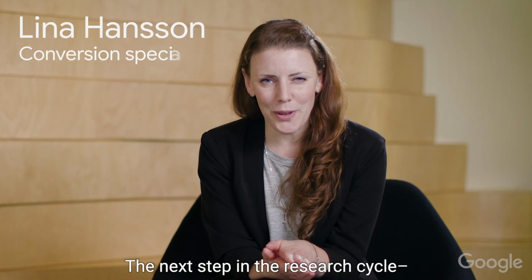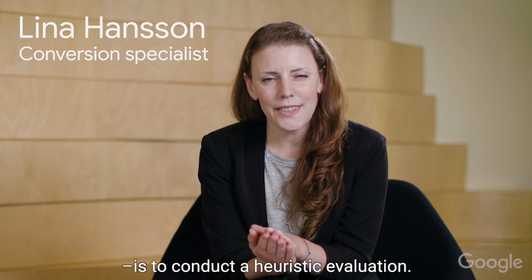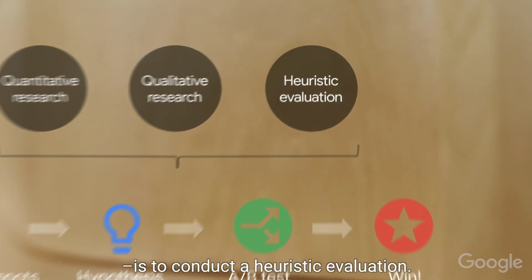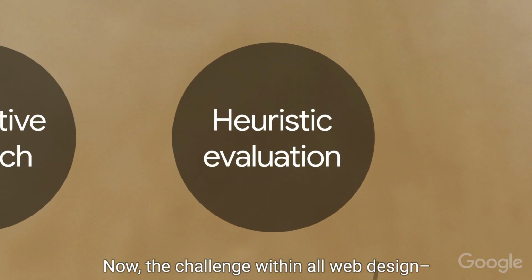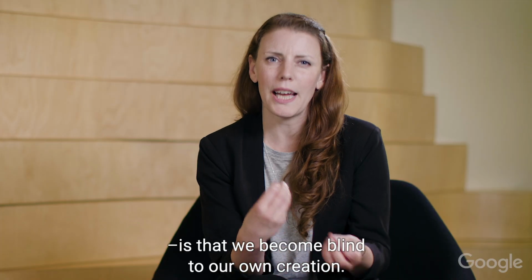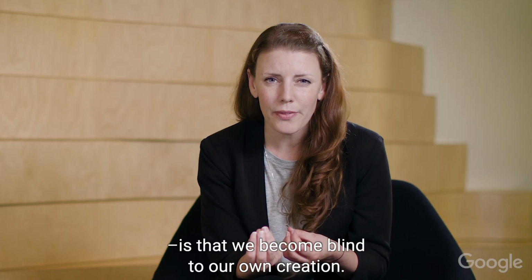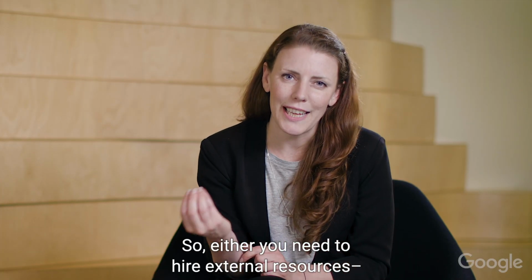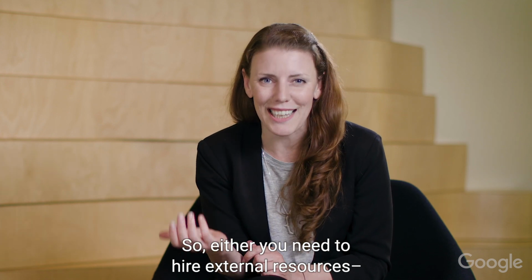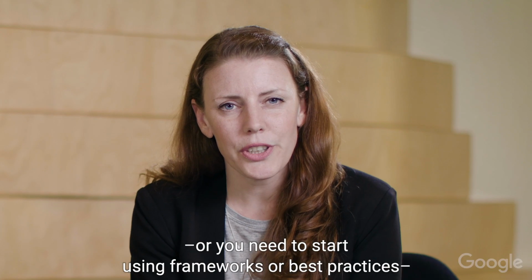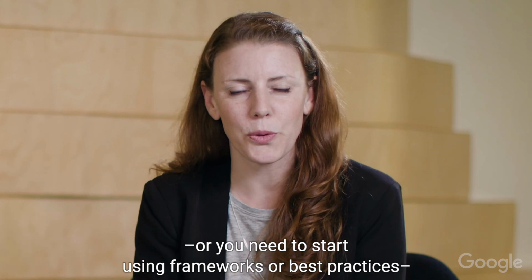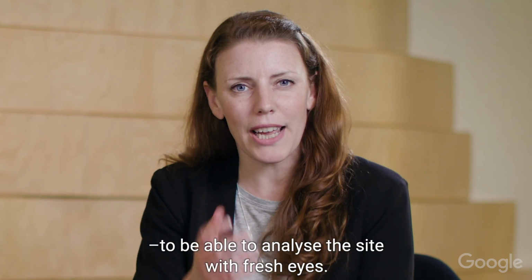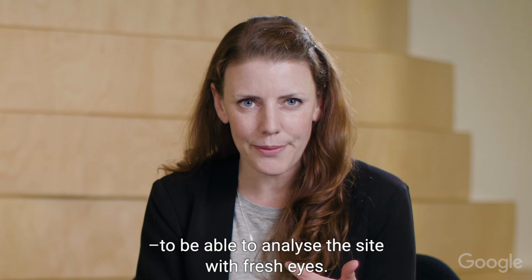The next step within the research cycle is to do heuristic evaluation. Now, the challenge within all web design is that we become blind to our own creation. So we either need to hire an agency, external and super talented within CRO, or you need to start using frameworks or best practices to be able to analyze the site with fresh eyes.